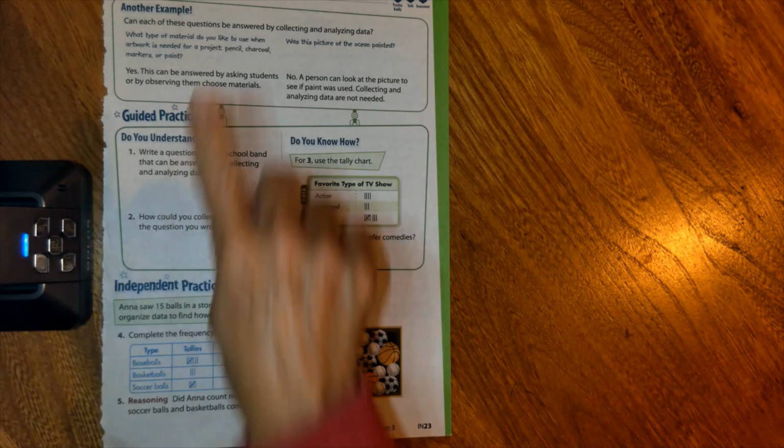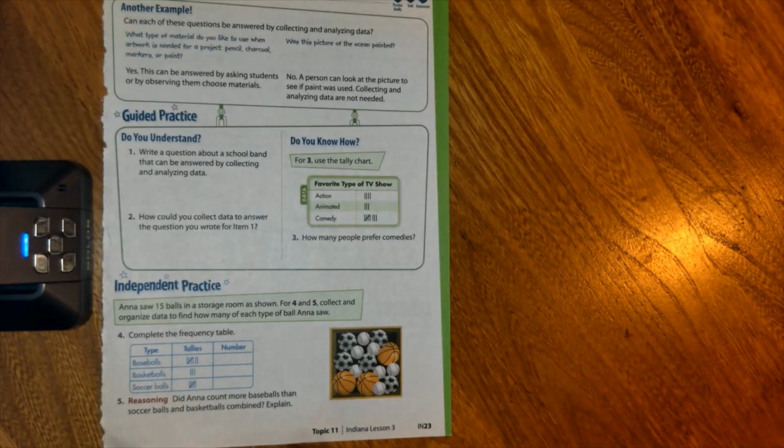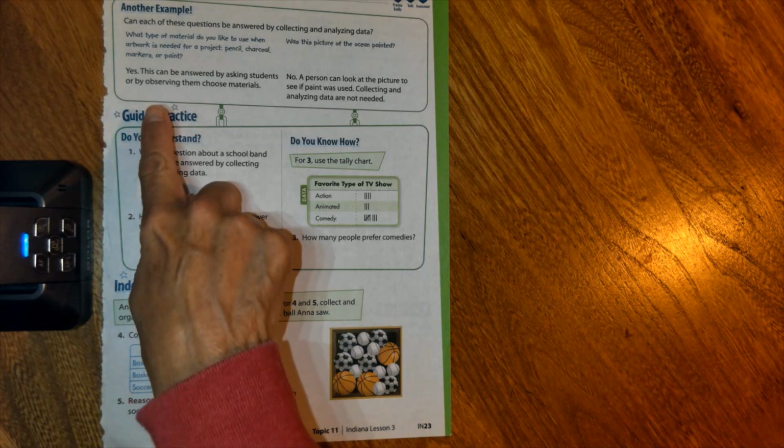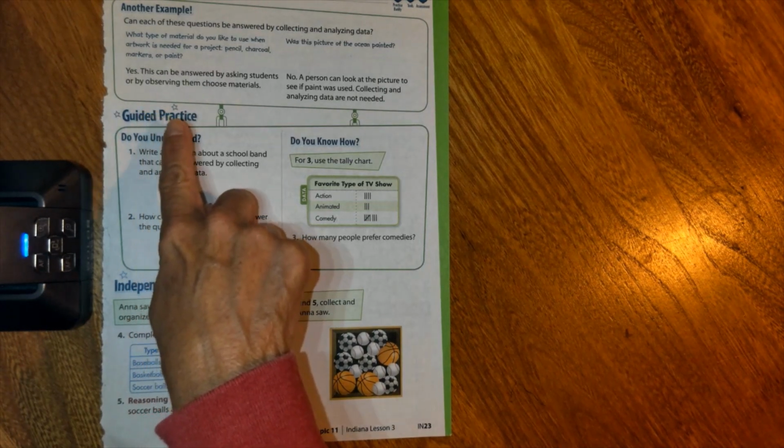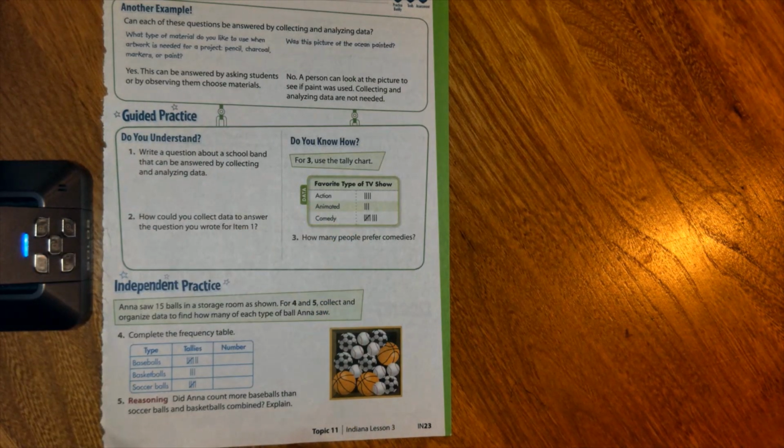Do you want to use pencil, charcoal, marker, or paint? Their second question was, is this picture of the ocean painted? Now the first question about what is your favorite type of artwork material is a good question because we could ask people and give them those options and they could choose their favorite.